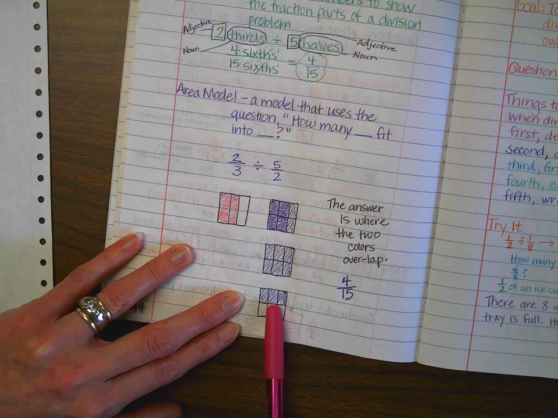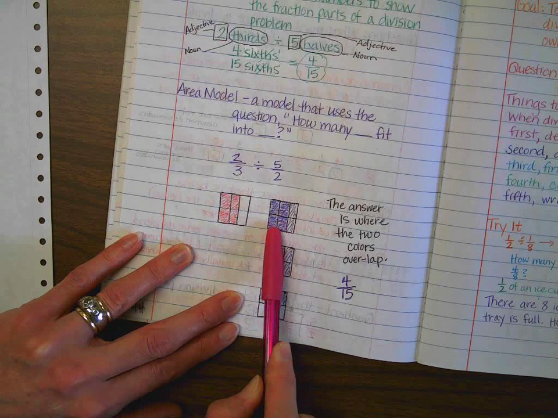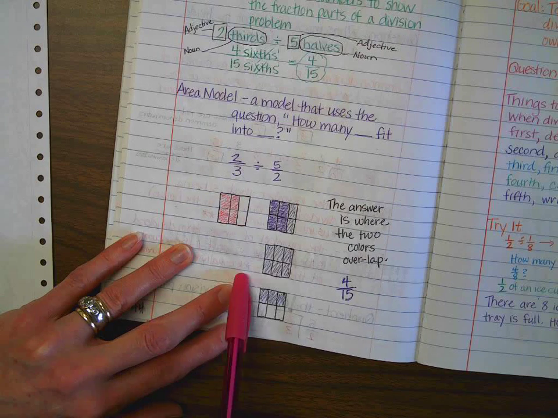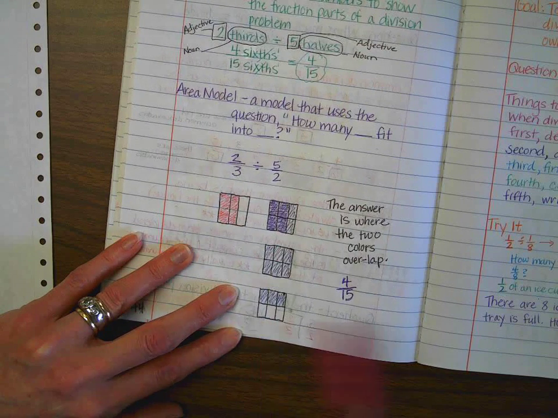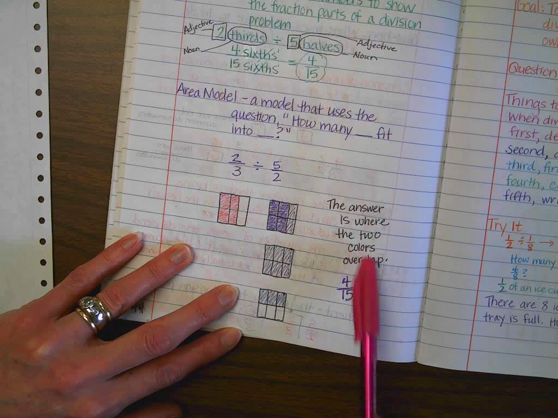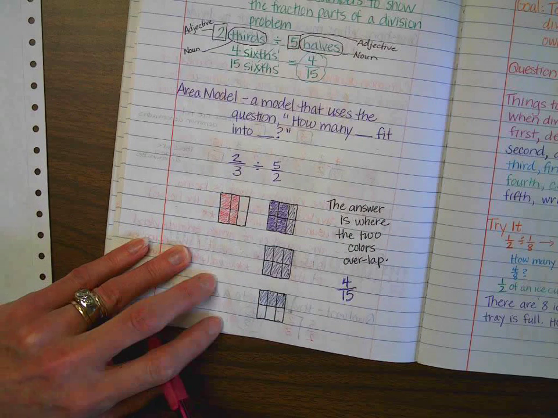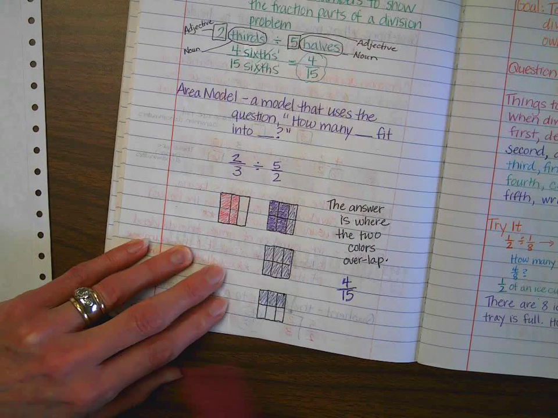So did I have this down here? Nope. I only had it where you see the double color. Do you see the double color? And so the answer to this problem right here is represented by the double color. So the answer is where the 2 colors overlap. So let's count what we have.